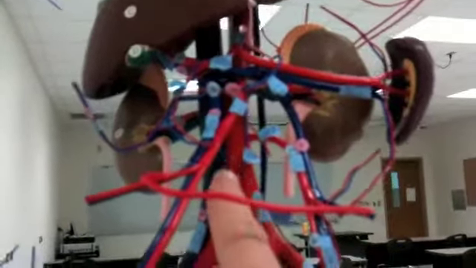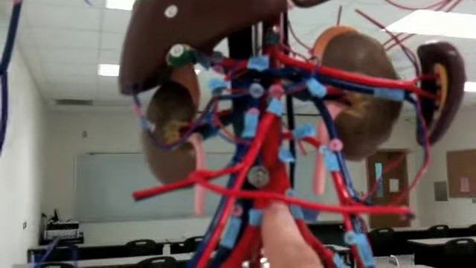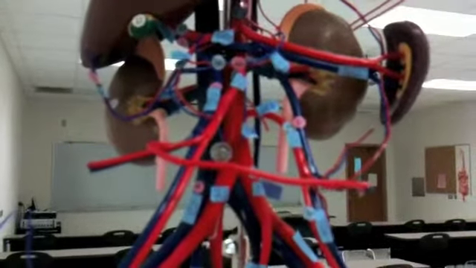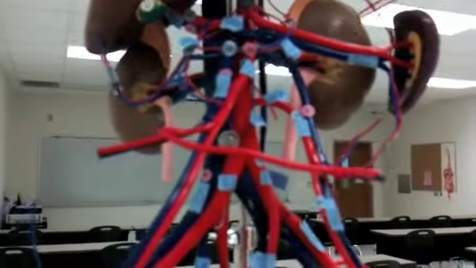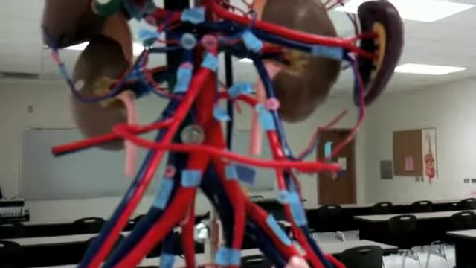And then down lower you have the ovarian/spermatic artery, the common iliac artery, which is broken off into the internal and external iliac artery.